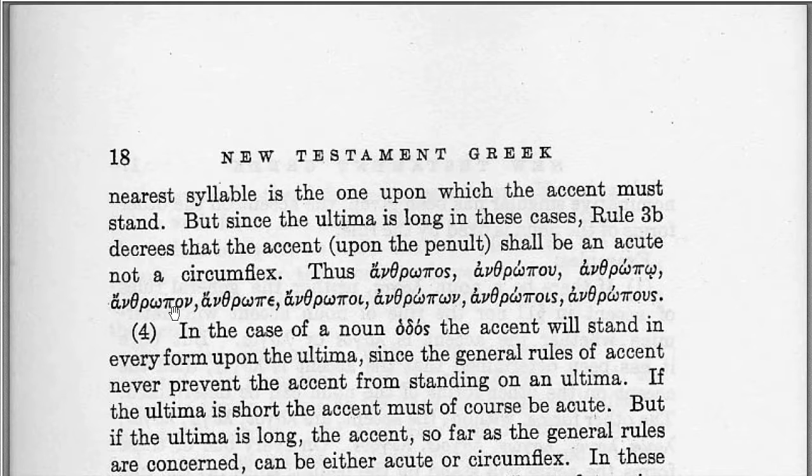Anthropon, this next example here, that is a short vowel. That means it allows the acute to go all the way back to the antepenult. Anthrope, well, ultima short, goes back to the antepenult. Anthropoi, omicron iota. Omicron iota is a diphthong. It is short because it's final, and it allows the acute to go back to the antepenult. Anthropone. Well, the omega nu ultima is long, forces the acute above the penult.